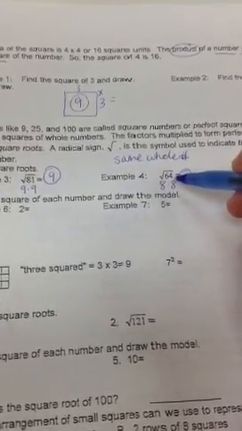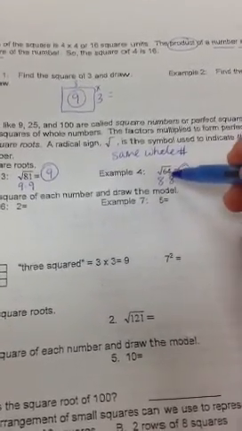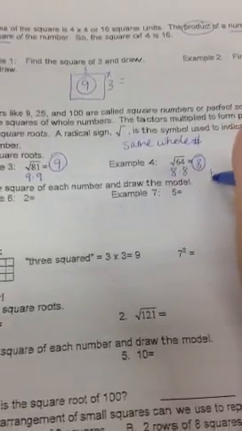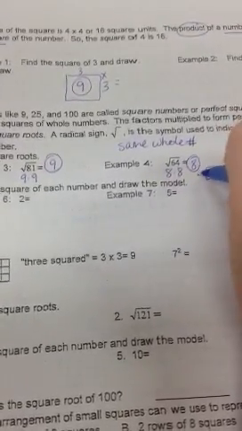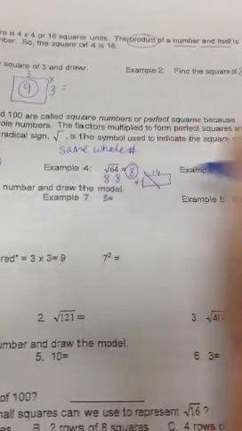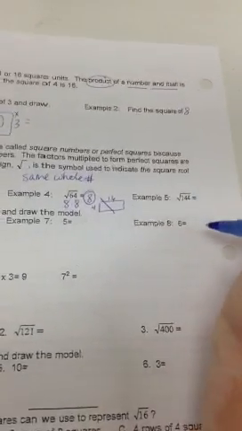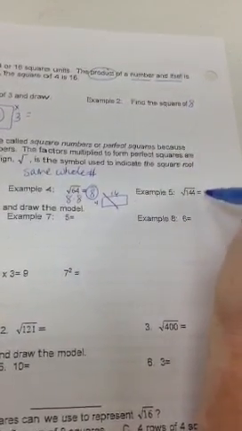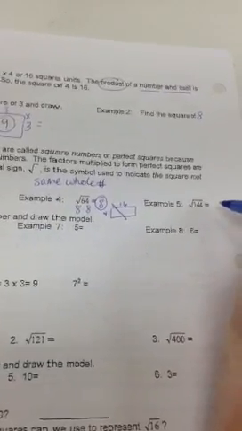I could also think of 16 times 4 makes 64, but that would not make a perfect square. It would make a big long rectangle if I had 4 by 16. It would not make a perfect square, 8 by 8. So that would be incorrect. Okay, you can try example number 5, square root of 144. Think about what times itself could make 144 squares.